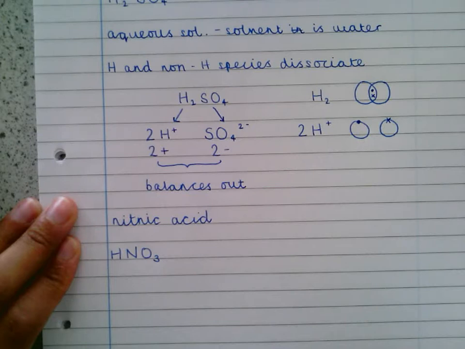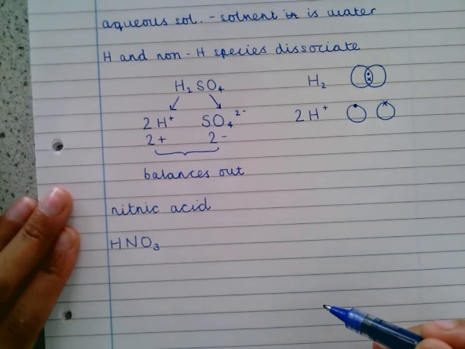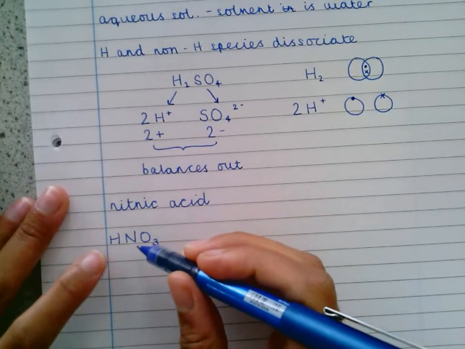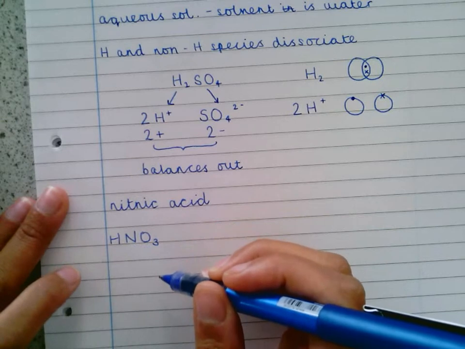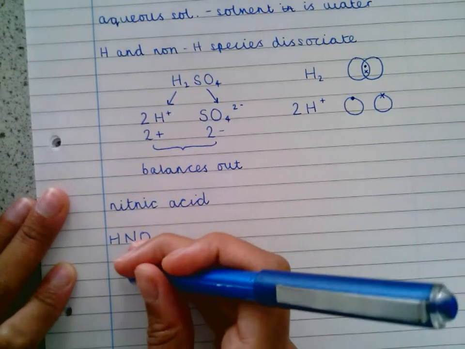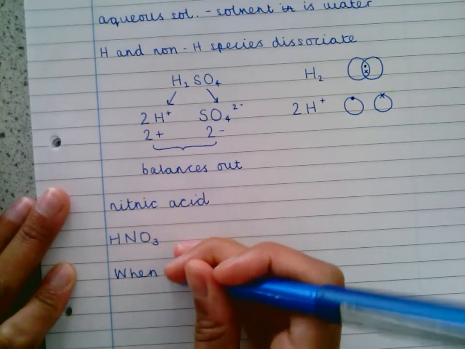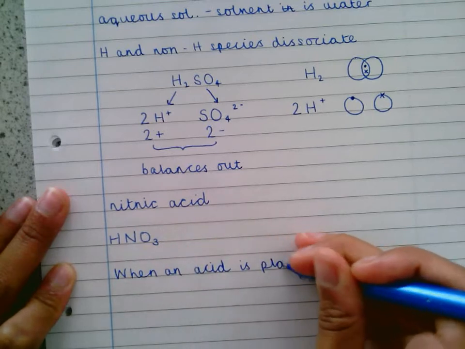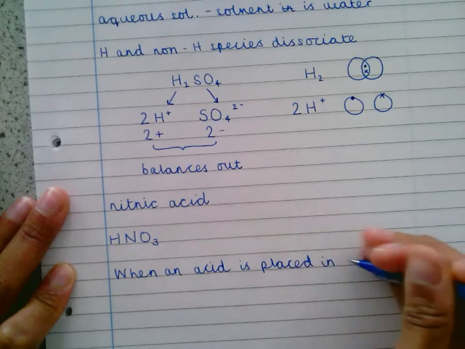What will it produce? A salt plus hydrogen. Oh, so you're talking about if a metal reacts with an acid, a salt plus hydrogen are produced. So you're correct with that. But when we put an acid in water, it splits up into hydrogen and the non-hydrogen species. What's the term for that? Dissociation. Good. So when an acid is placed in which solution? Aqueous solution. Good.